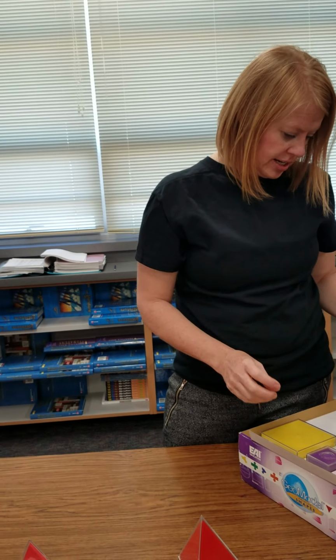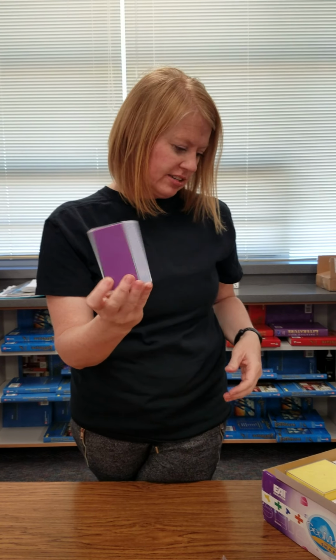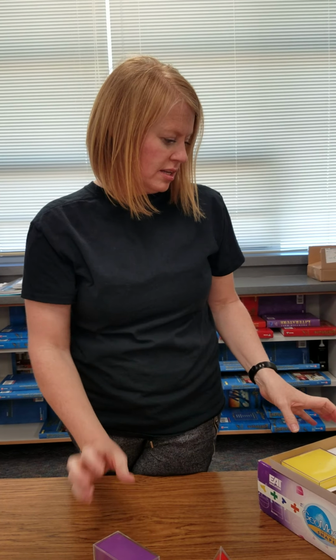Some other prisms that we have: this would be called a rectangular prism because it has rectangles as bases, connected by 4 other rectangles. So that's 6 rectangles total that make up that shape.